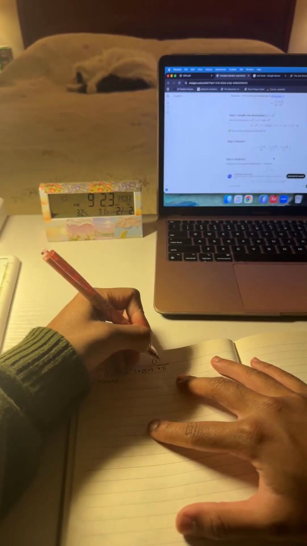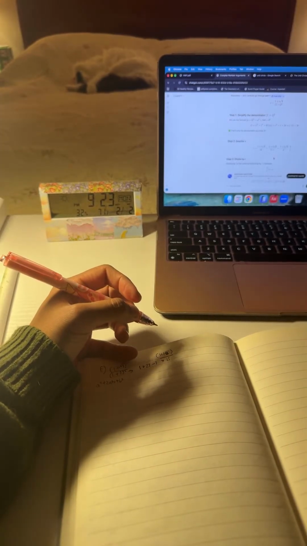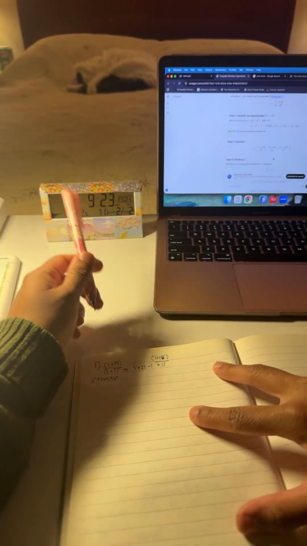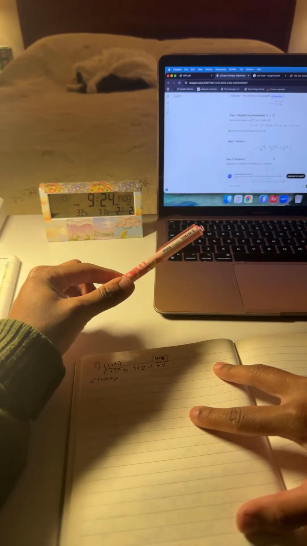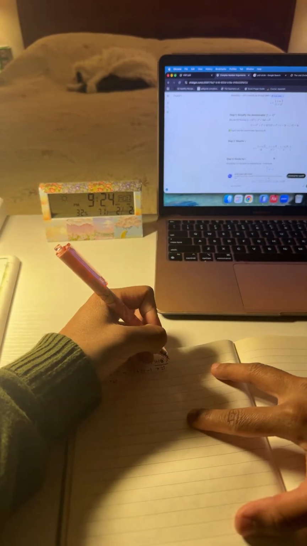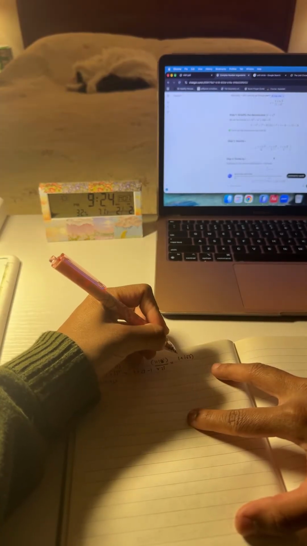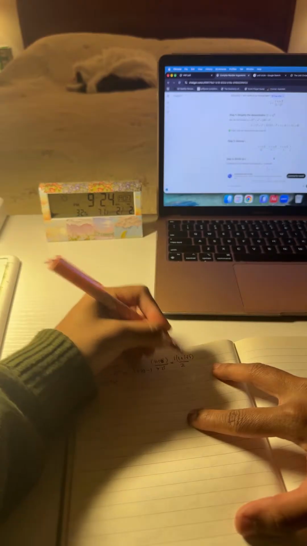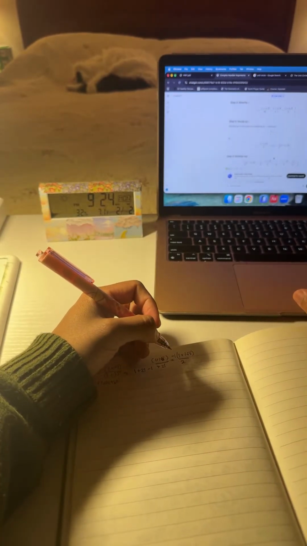For the numerator, you have 1 plus i root 3, and 1 over negative i equals 1 over i, which is negative i. So you have 1 plus i root 3 times negative i, all over 2i.